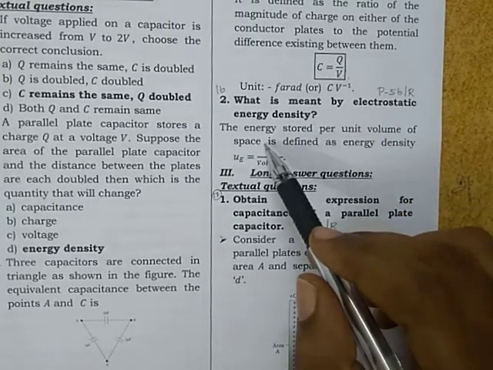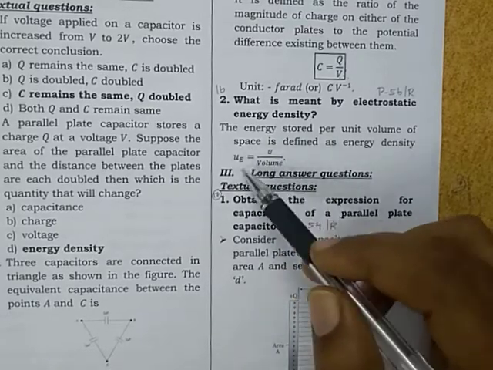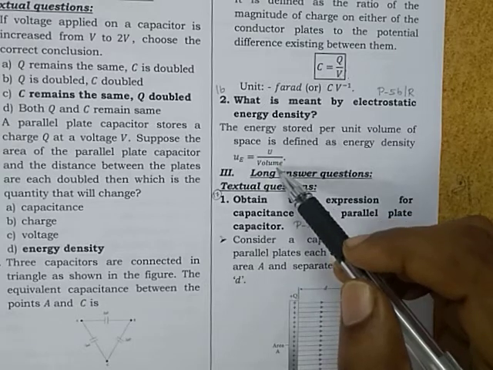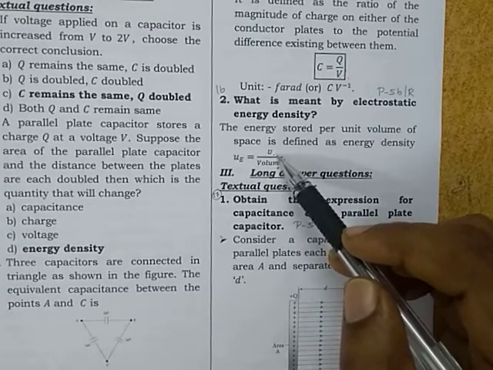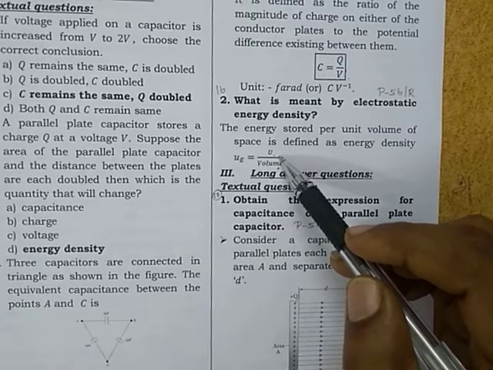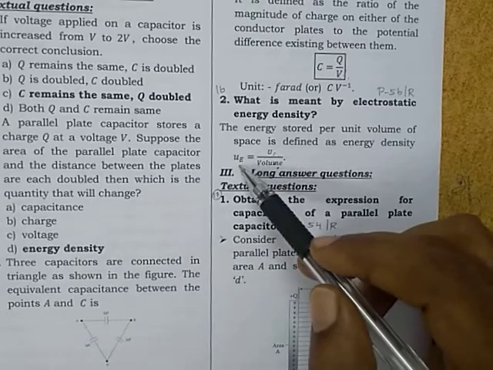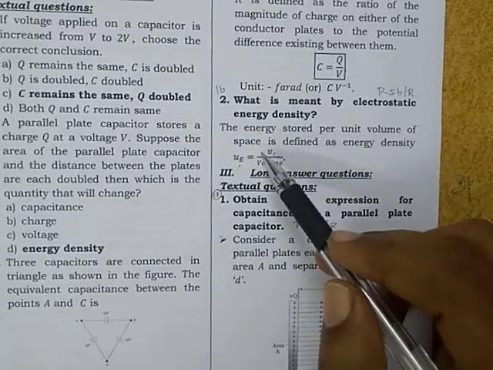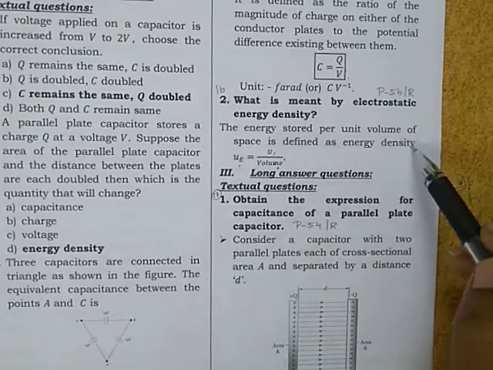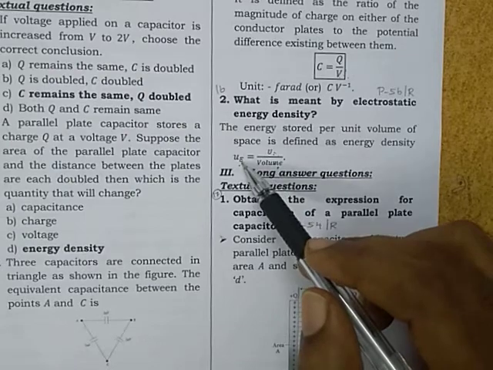Then second question, what is meant by electrostatic energy density? For this you have to know this expression: UE is equal to U by volume. This U is the energy stored in the capacitor. Then energy stored per unit volume is known as energy density. The energy stored per unit volume of space is defined as energy density. Energy stored per unit volume of the capacitor is known as energy density.